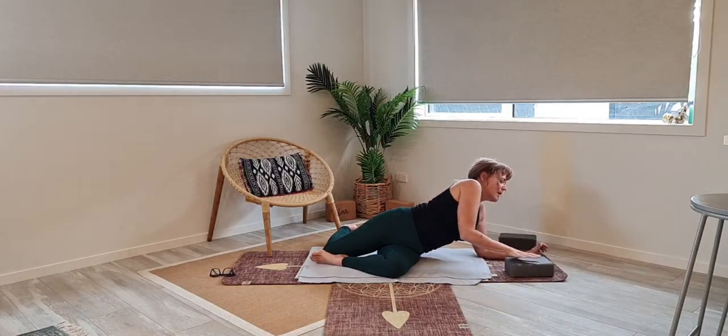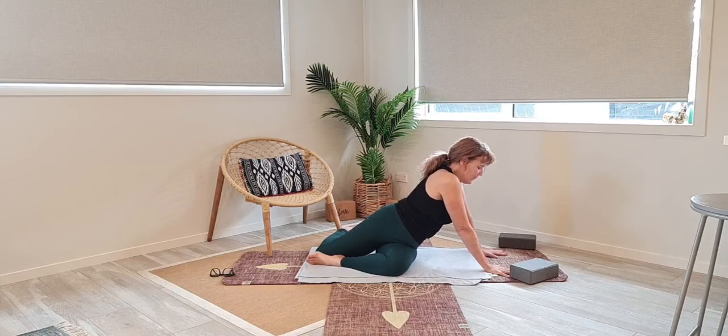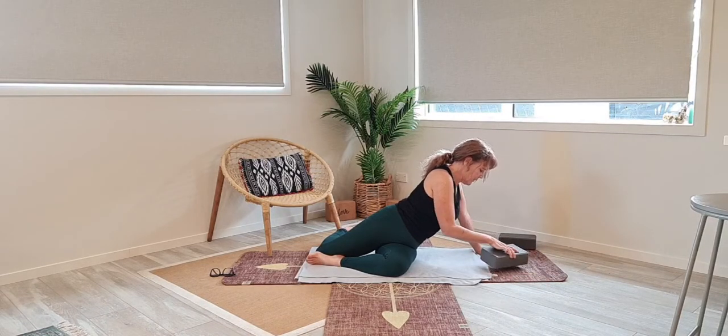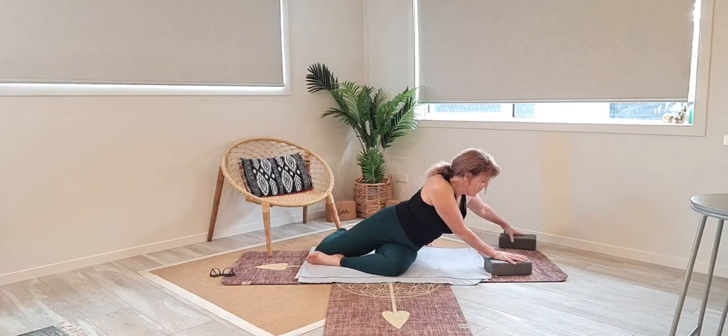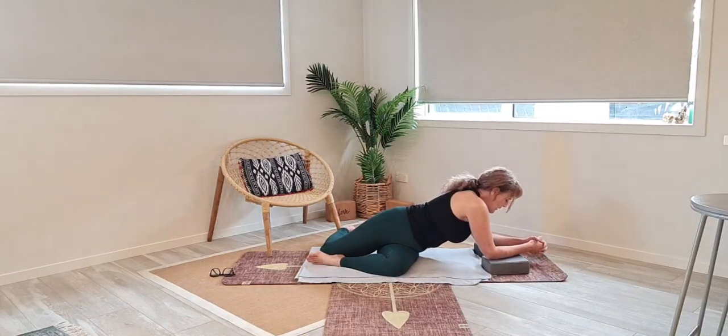You guys that are upright, remember there's that little bit more work for you in the arms. Soften the torso. The chin can drop towards the chest if you're upright. You can bring blocks out in front and come down onto the elbows or forearms if you find space starts to open up for you.